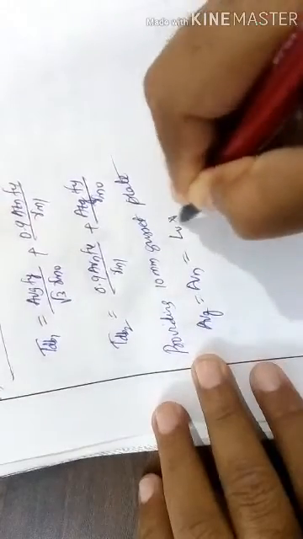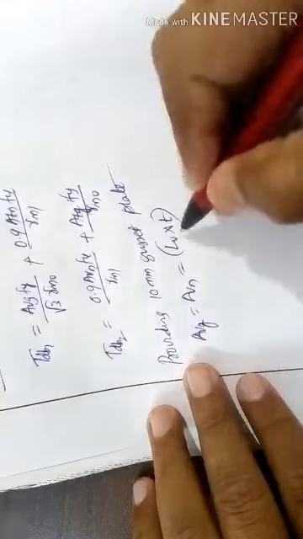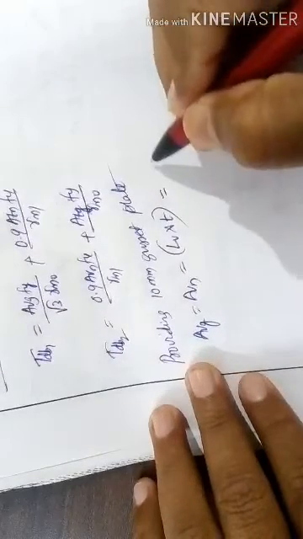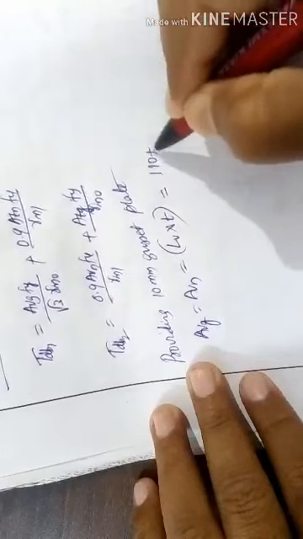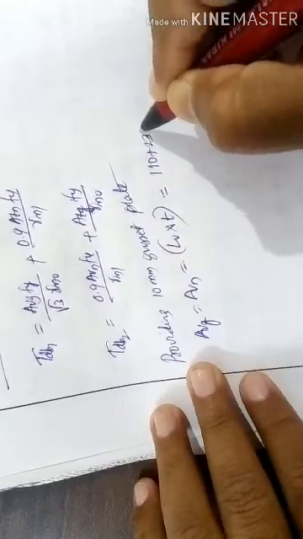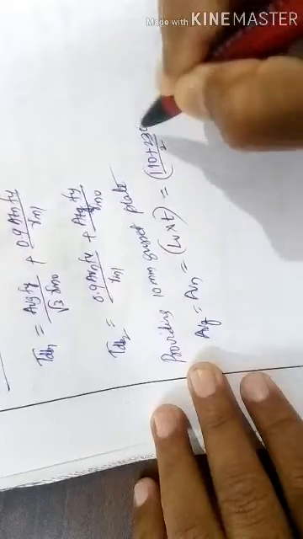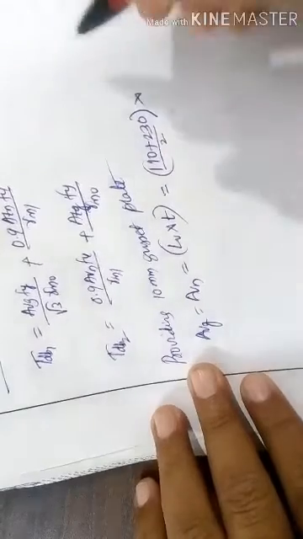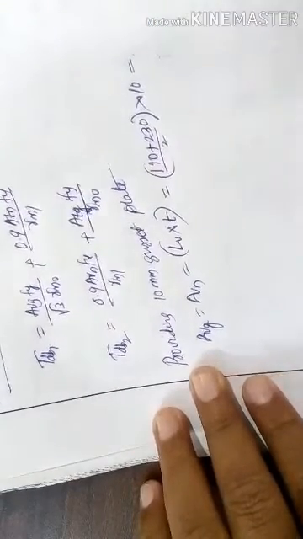This will be LV into thickness. The LV length is given, that is 110 plus 230, the average length to be taken here, divided by 2, into 10.